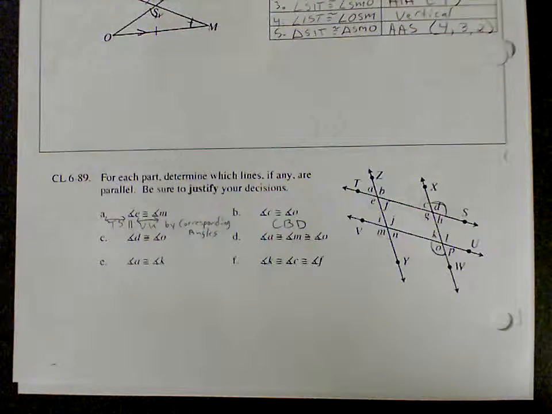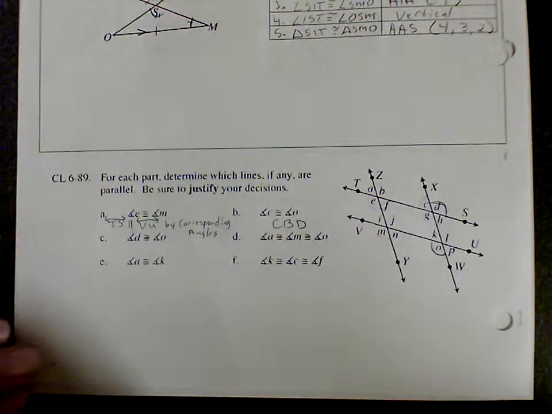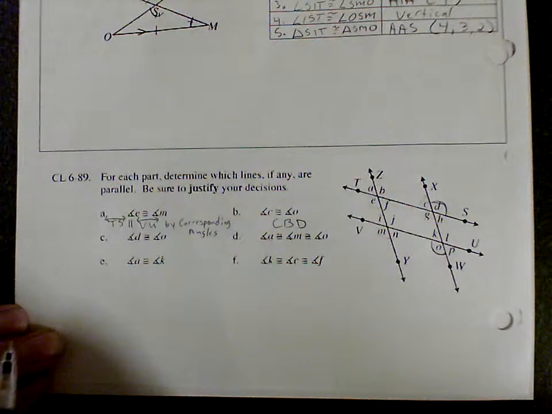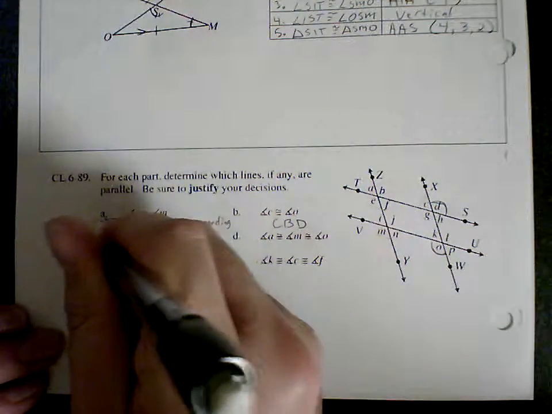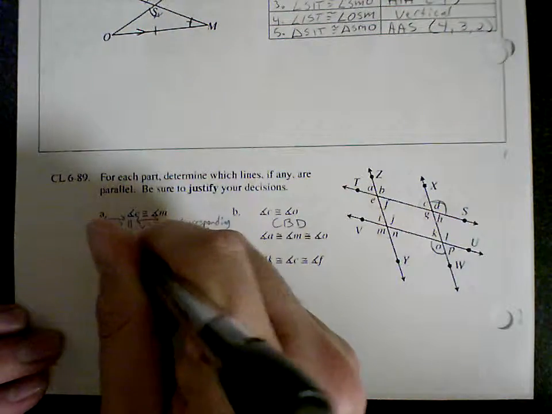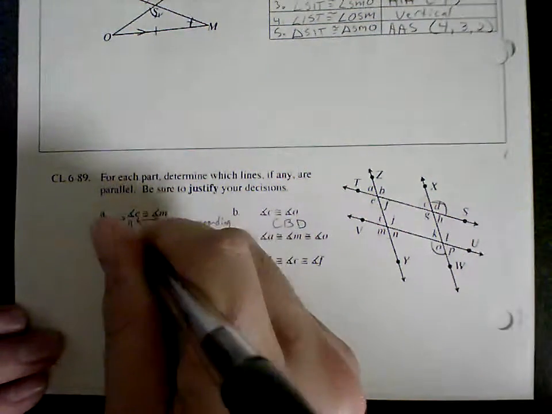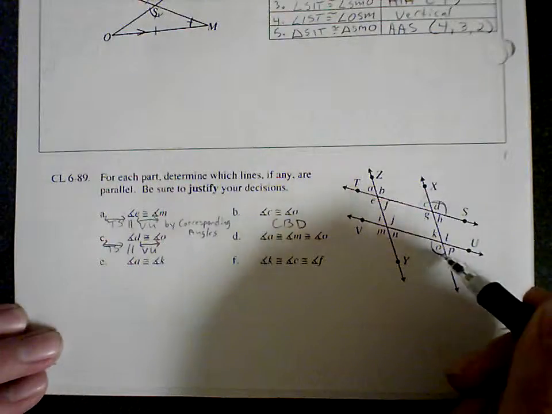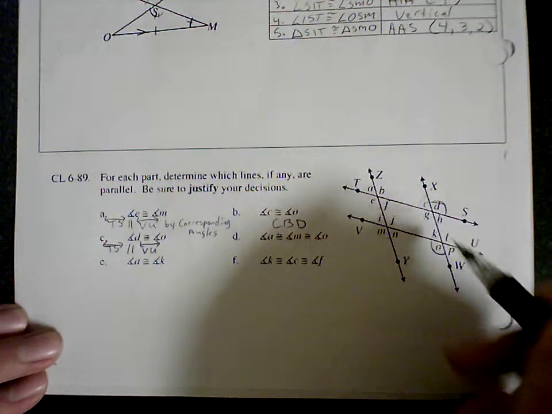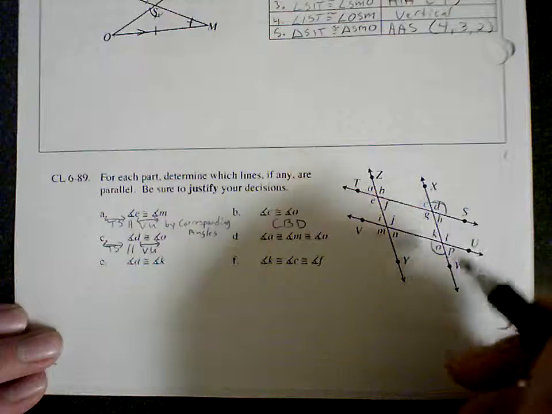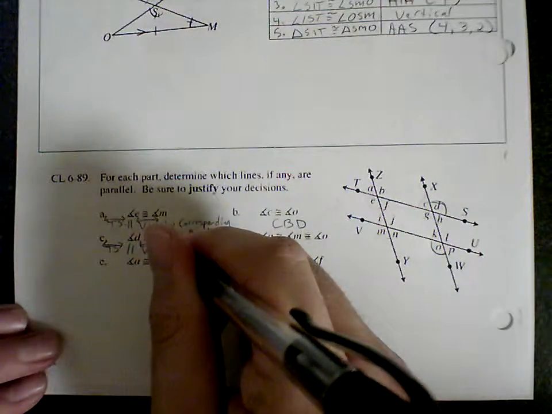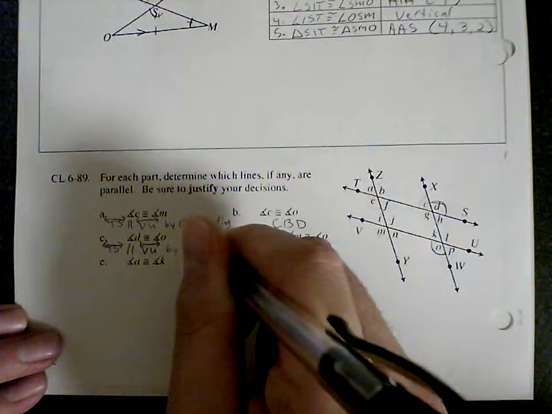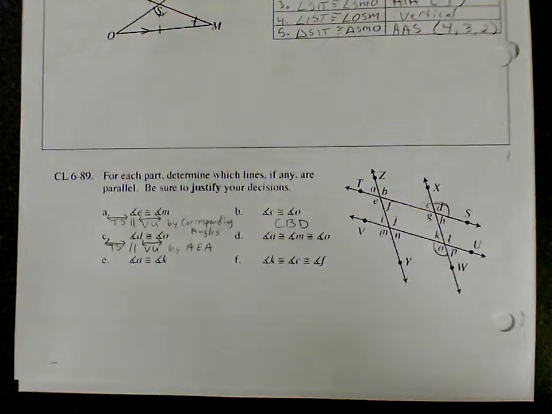And if they are parallel, what's my angle relationship that makes it parallel? So yes, they are parallel. So it's going to be, once again, TS is parallel to VU. And my relationship here is alternate sides of transversal, but exterior to the two parallel lines. So alternate exterior angles.